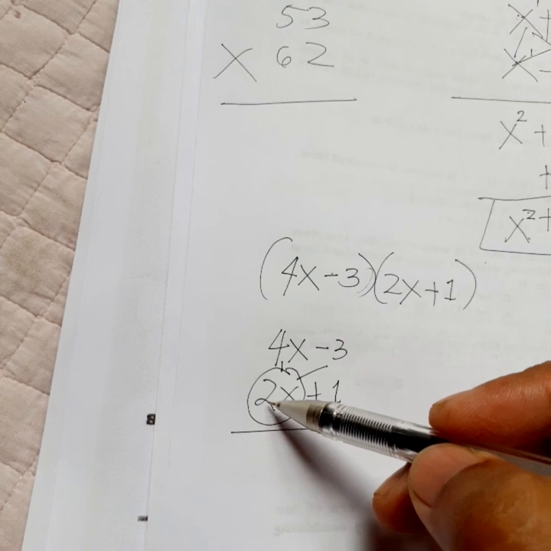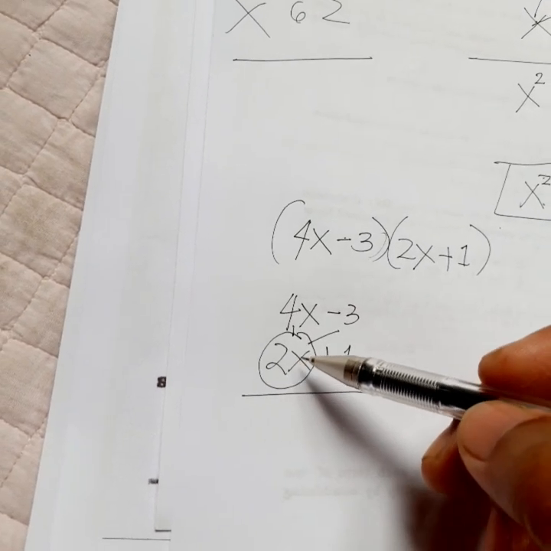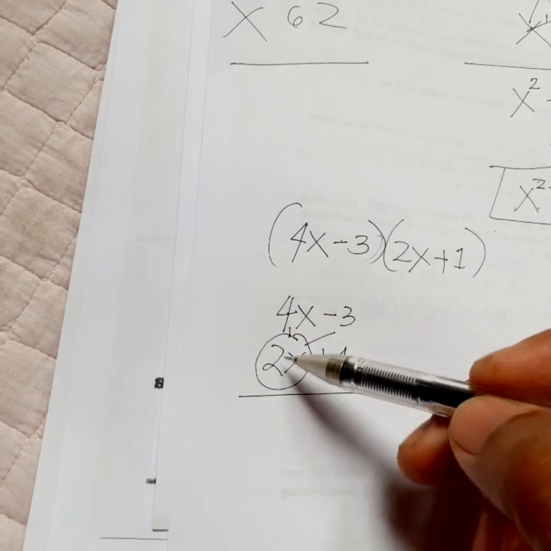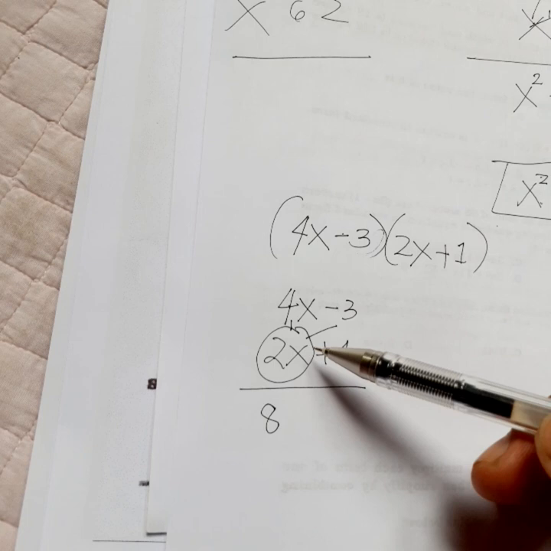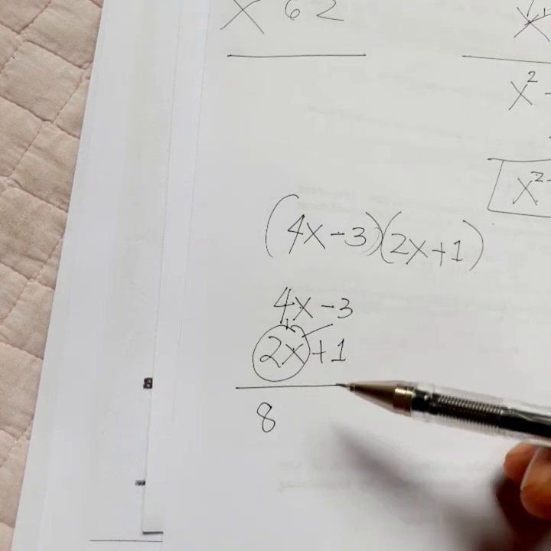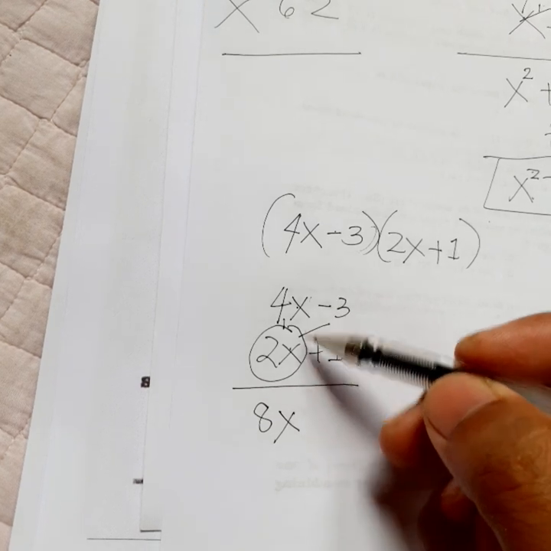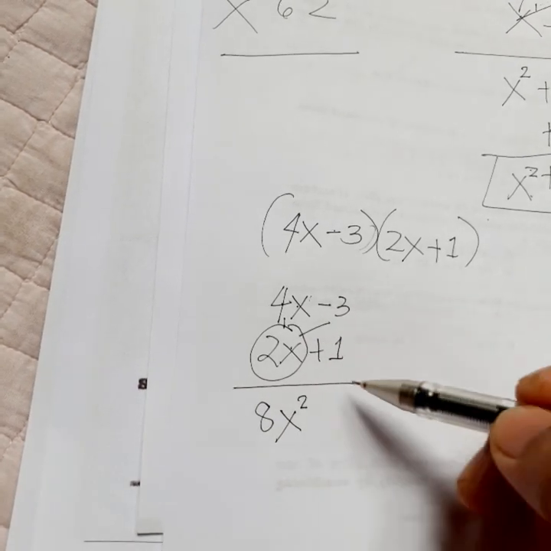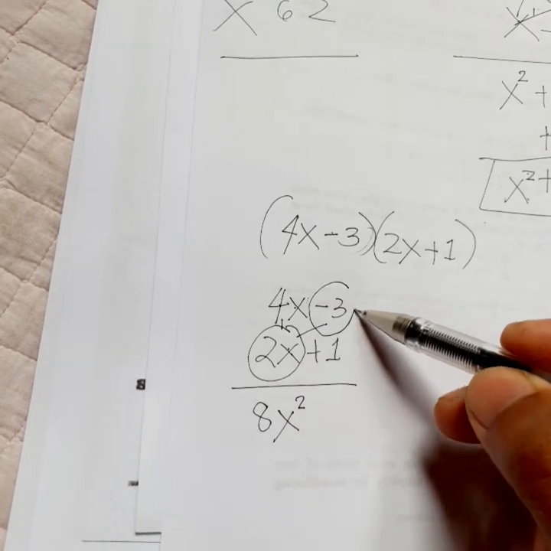So, we have multiply the coefficient, numerical coefficient, 2 times 8. Pila? We have 8. Then, next, x to x. We have x, copy x, duha ka x, so 2. Next, we have 2x times negative 3.